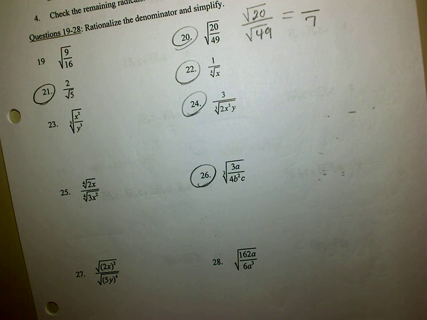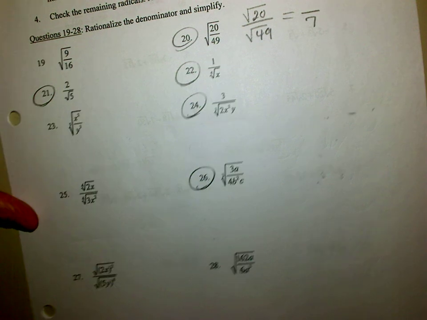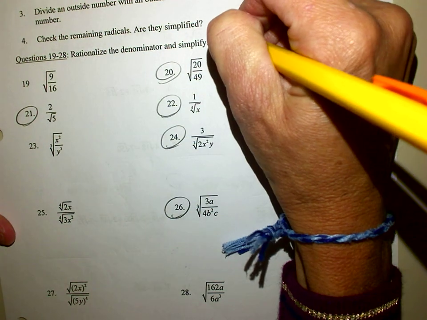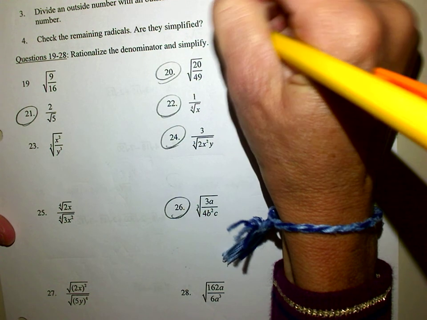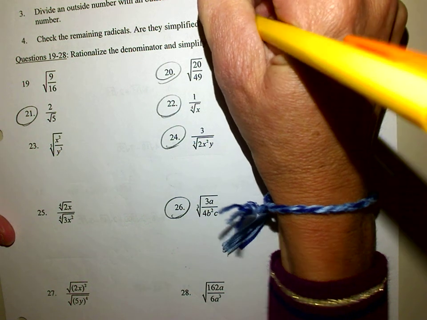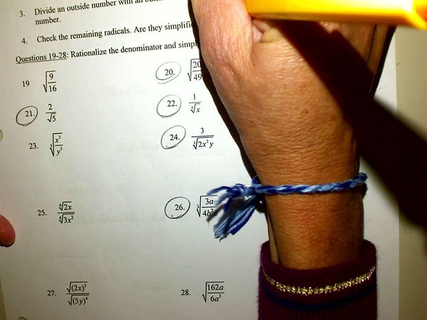Now 20 is not a perfect square, but I can simplify it. I'm going to break it down. So 20 breaks down to 4 and 5, and then 4 breaks down to 2 and 2.